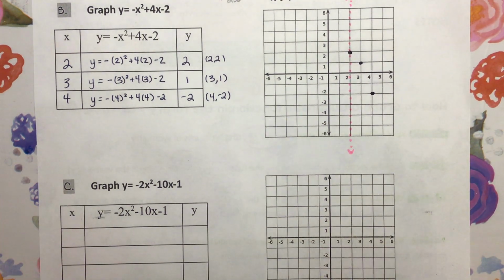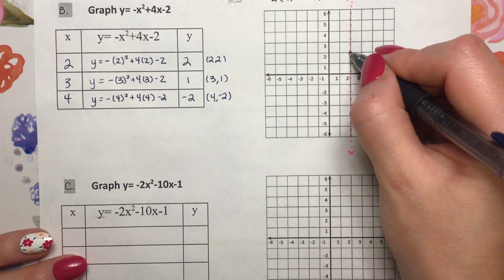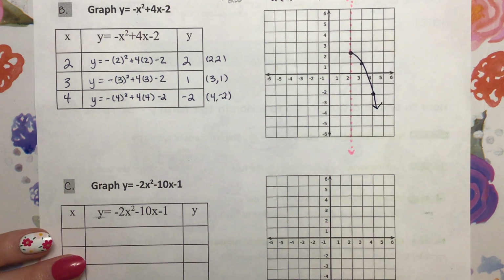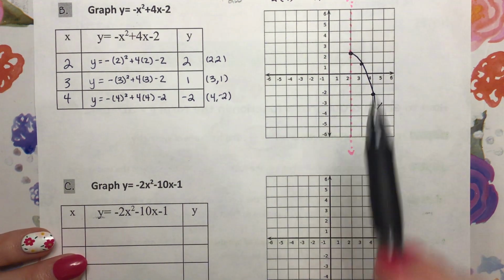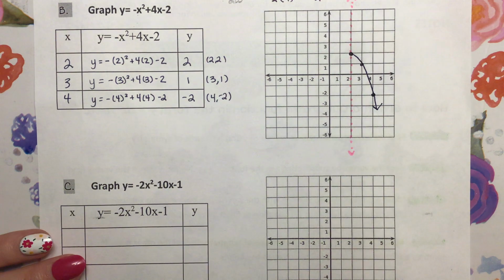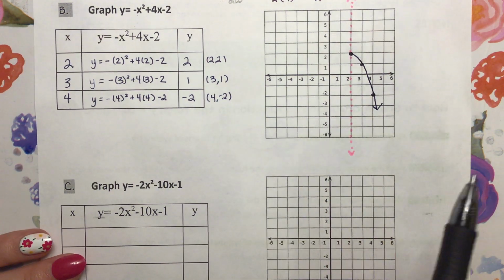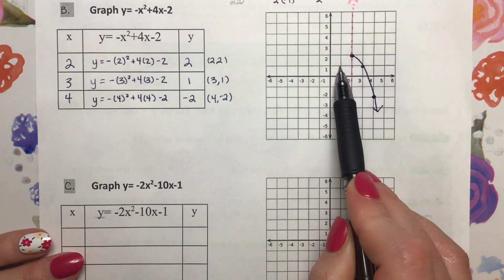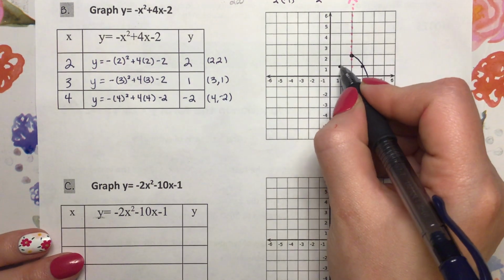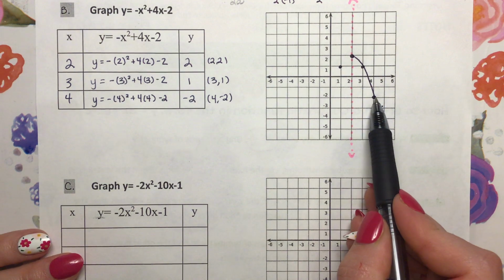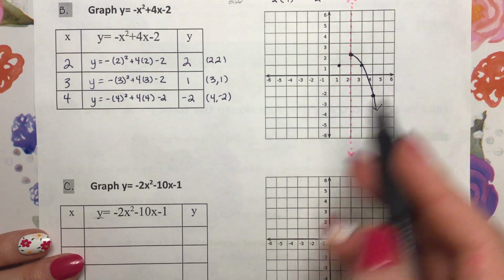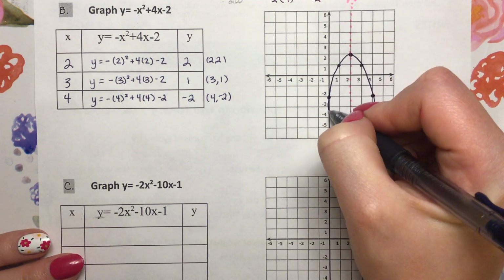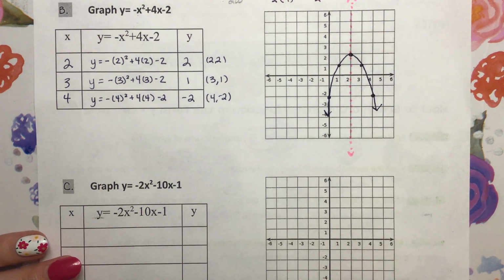Awesome. I only have half of a parabola right now, though. This is all I've got. How can I get that other side? Well, remember, this line of symmetry is a perfect reflection of the left and right. So if there's a dot 1 to the right of the line, then that means there needs to be a dot 1 to the left of the line. If there's a dot 2 to the right of the line here, then there needs to be a dot 2 to the left of the line there. Now we have enough coordinates and we can finish our parabola.